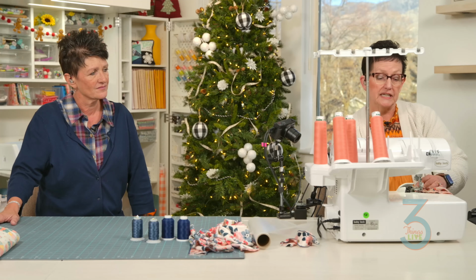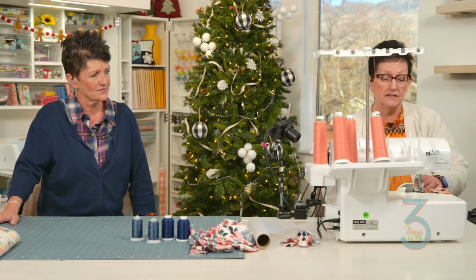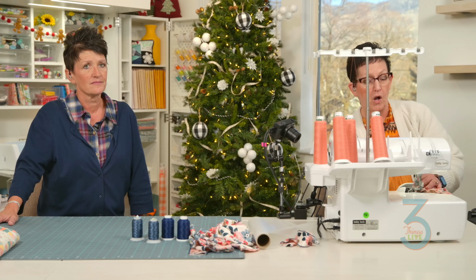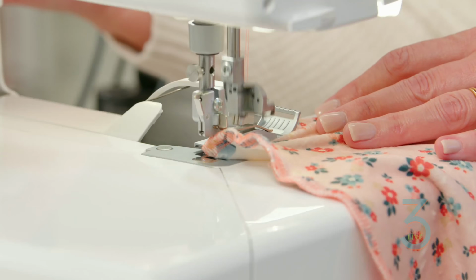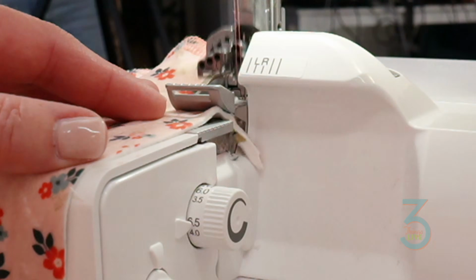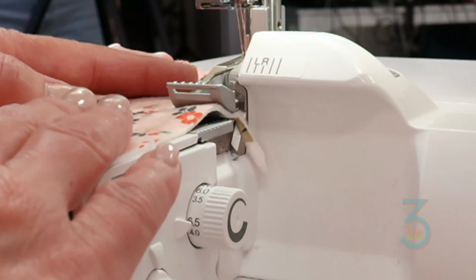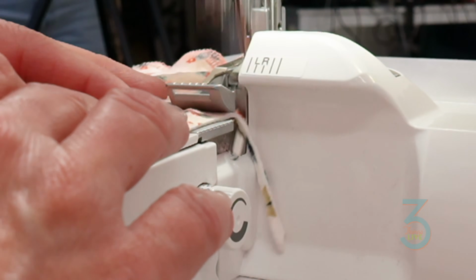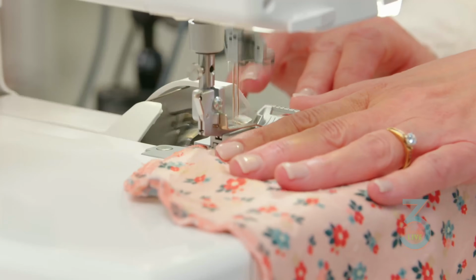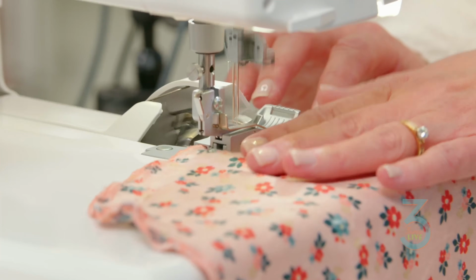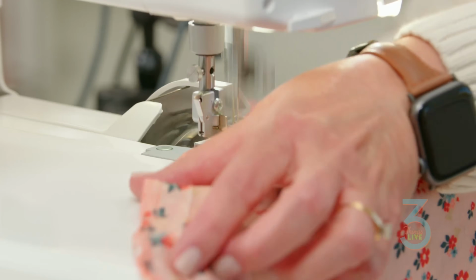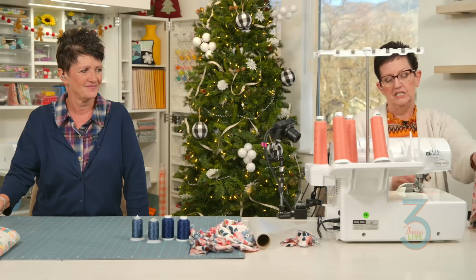I was thinking you could even do serger lace on this as well. That would be really pretty. So now I am almost around the curve. I'm going to lift it up a little bit more. Once I get to the straight, I can go, and I'll just go off the edge so that we can show what we did.